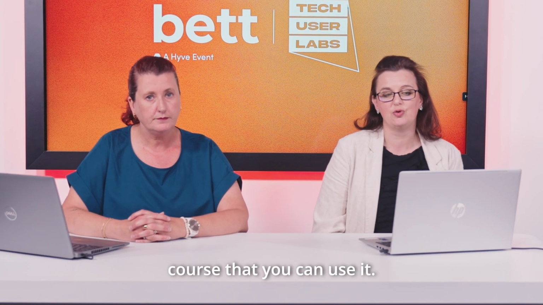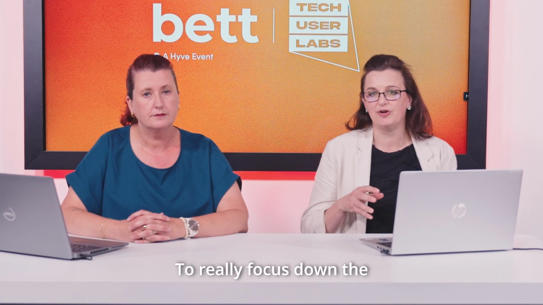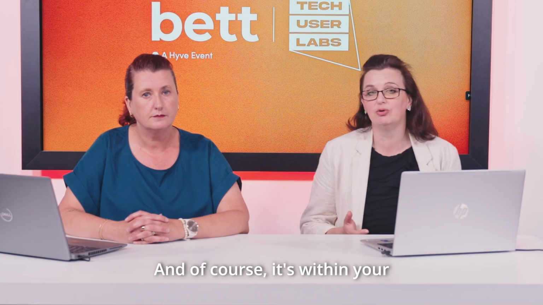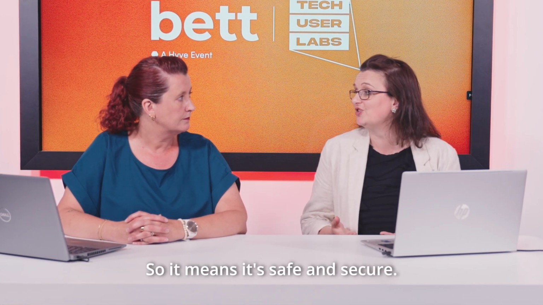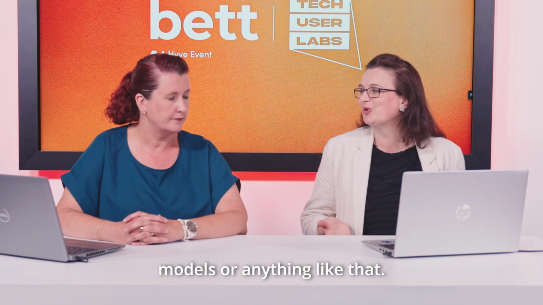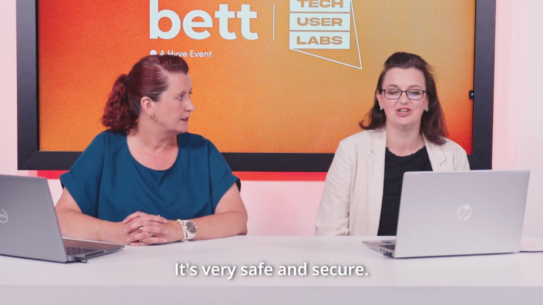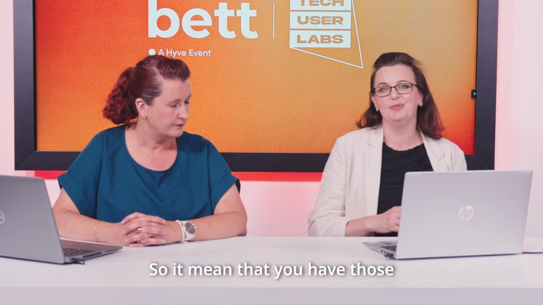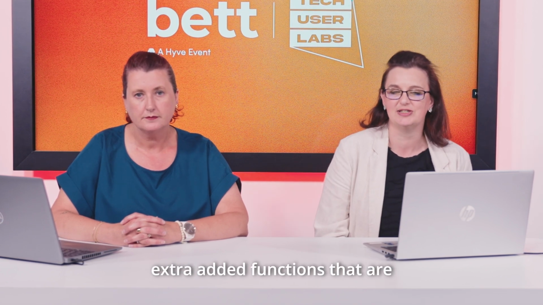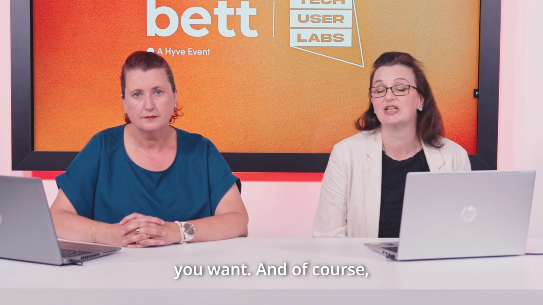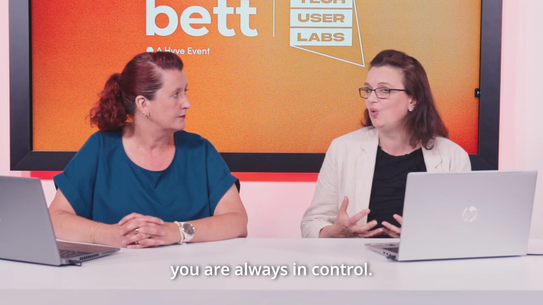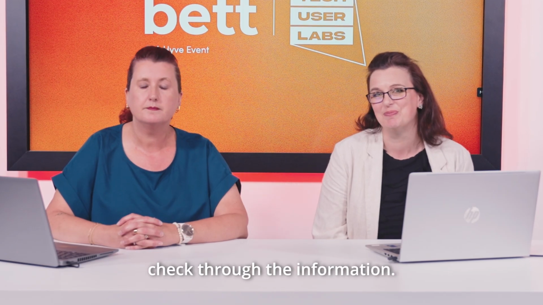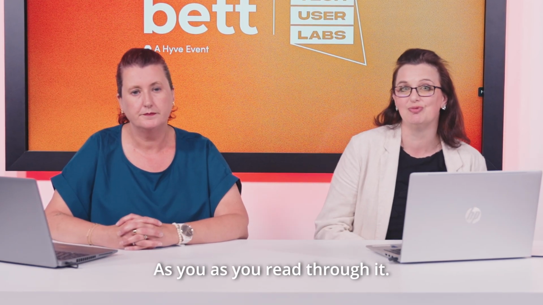And it's one of those things, of course, that you can use it to really focus down the knowledge that you want. And of course, it's within your 365 account. So it means it's safe and secure. It's not used to train any language models or anything like that. It's very safe and secure. And it's that layer on top of Copilot as well. So it means that you have those extra added functions that are really tailored to what it is that you want. And of course, you are always in control. You're the expert, and always check through the information as you read through it.